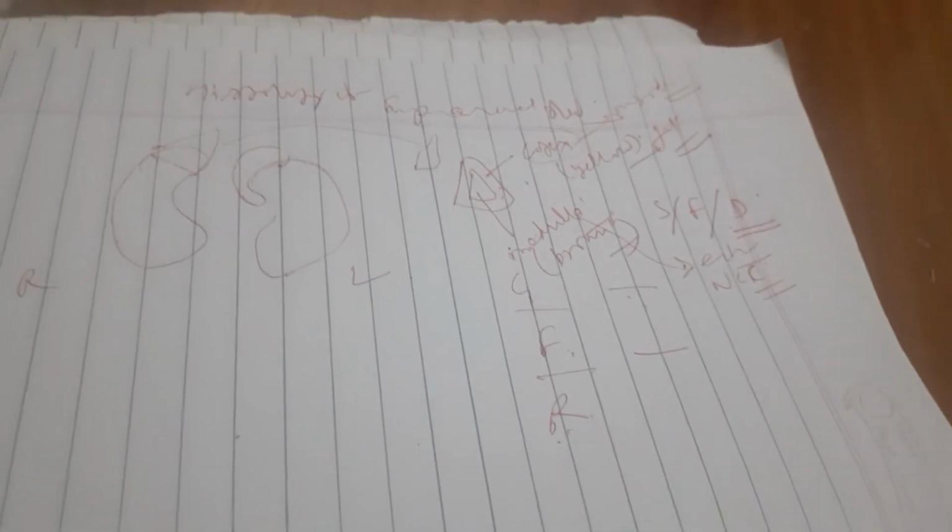Okay. Now coming to the histology in detail, here first there is the capsule, beneath which there is the subcapsular arterial plexus. Now we have to know something about the arterial supply for knowing this arterial plexus.